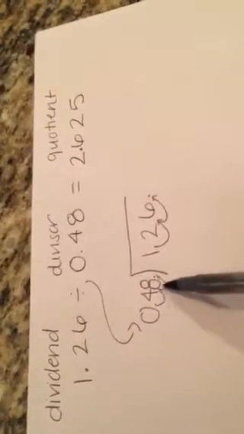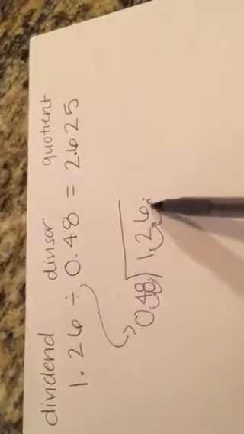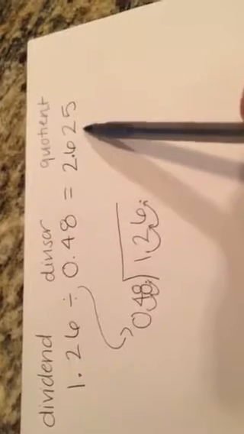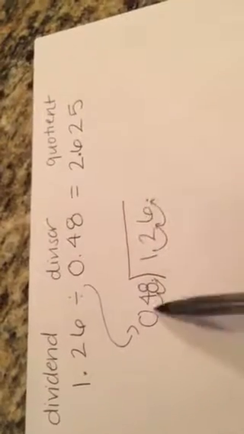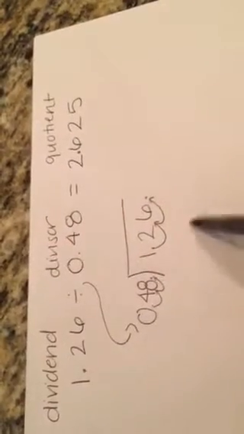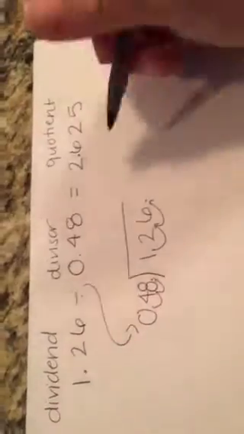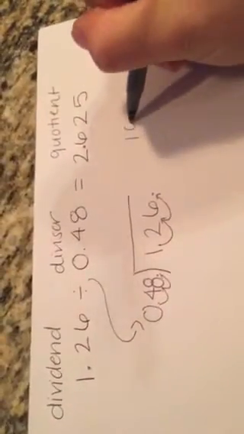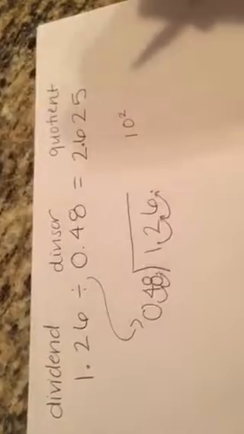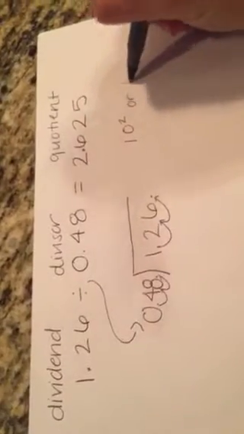So now we have 48 into 126. Now they didn't see this answer. They didn't know that was already there. They were just working with our problem. And so again, when we move the decimal 2 places, that's the same as multiplying it by 10 to the second power, or just 100.